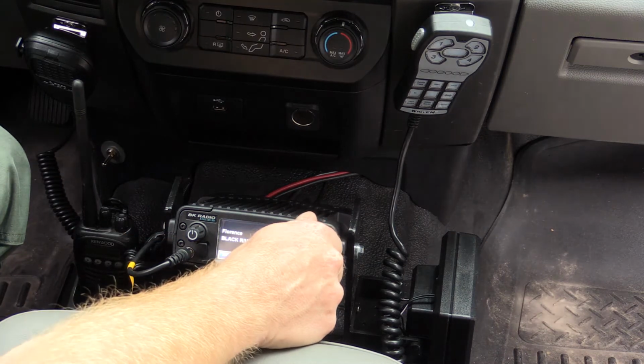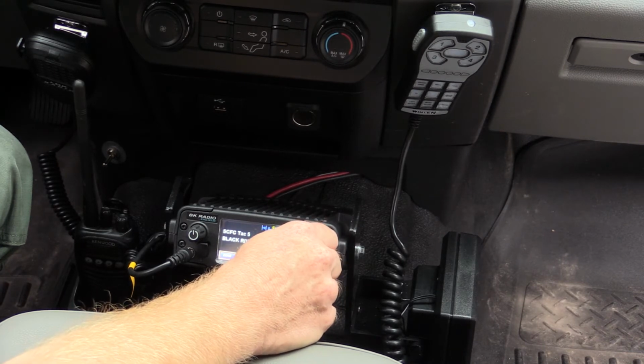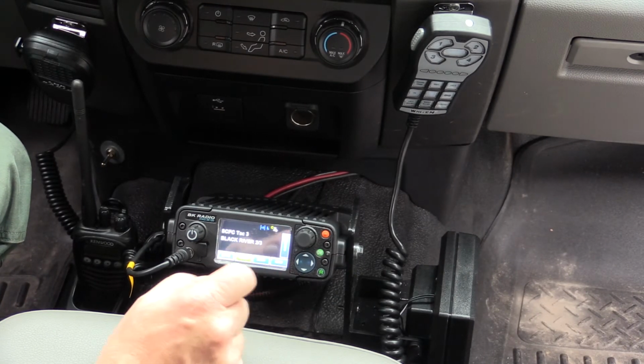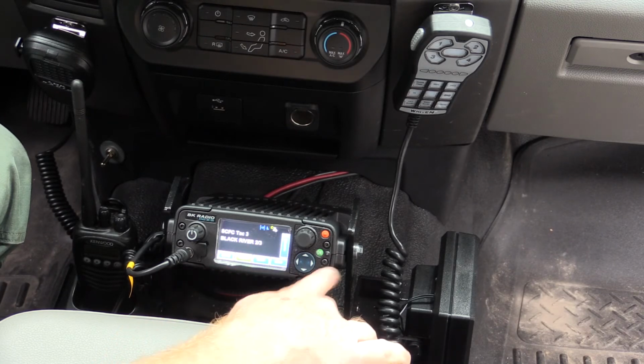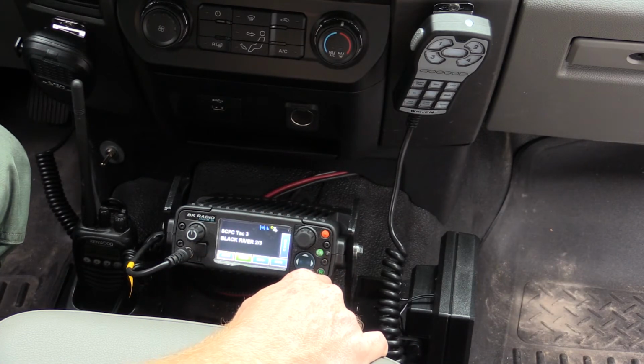So if I go to my tactical, which Florence uses TAC 3. The one limitation of this radio, there's only one home button. The Motorola's had a home repeater and a home tactical. You can only assign one home channel. But we can easily turn the knob back to get to where you were.